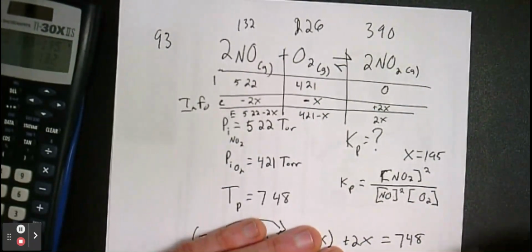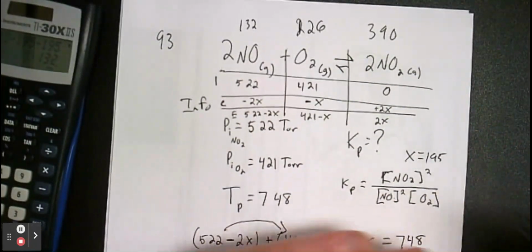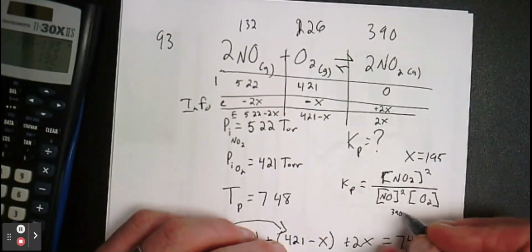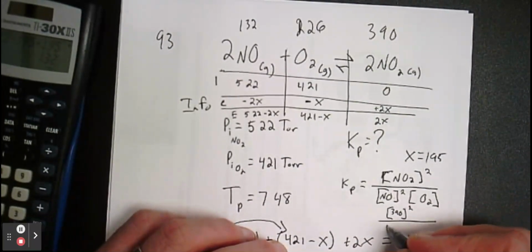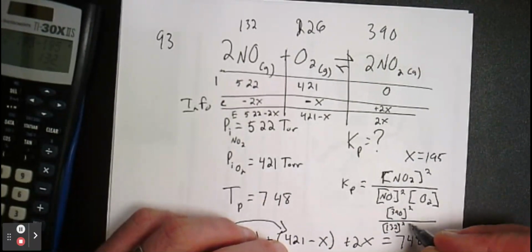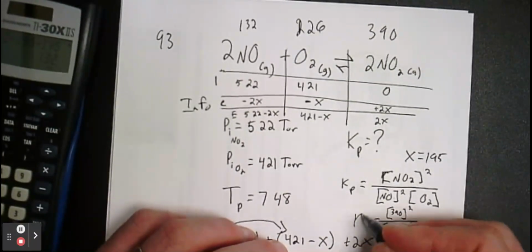So I'm going to substitute these in: 390 squared over 132 squared times 226 equals Kp.